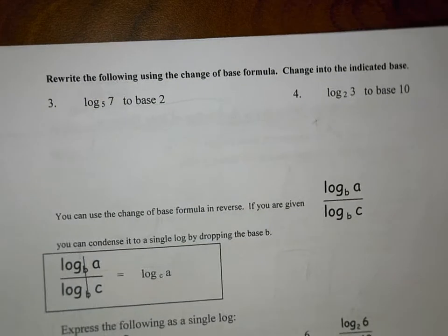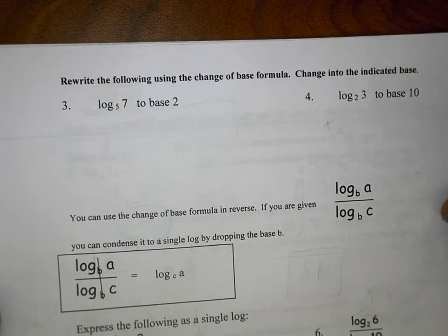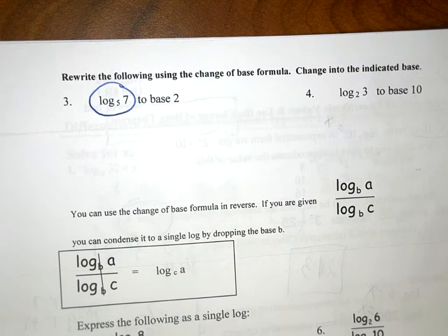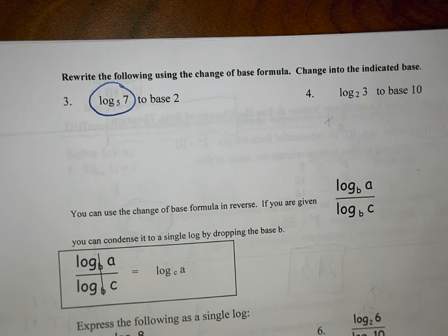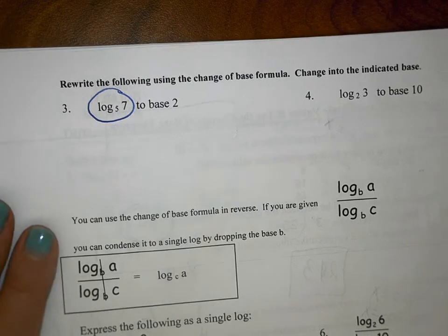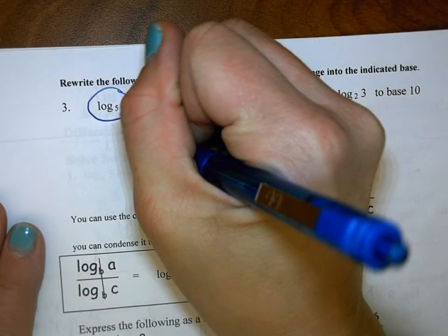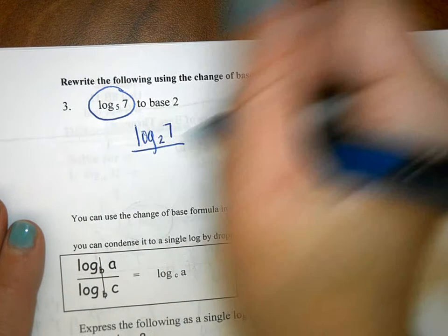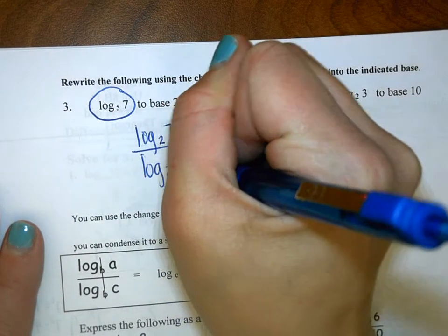On number 3, they want you to take this problem right here and change it to base 2. Try to do it on your own, and then we'll see if you're right. Okay, so what should end up being on top? Log base 2 of 7 over, and the denominator is going to be log base 2 of 5. That's it. There's your answer.